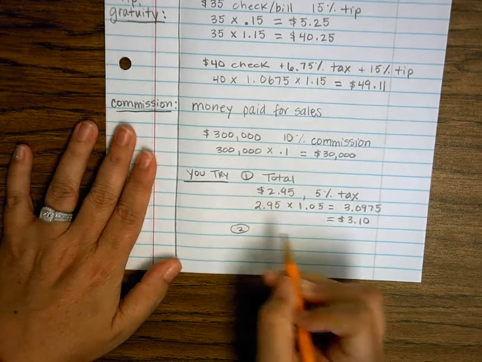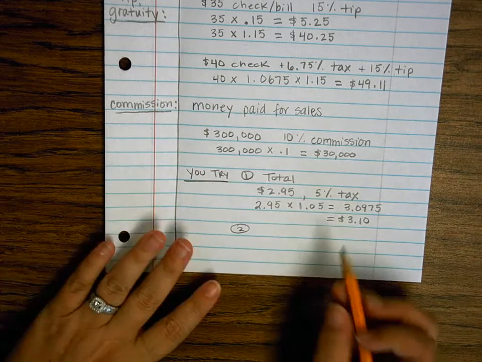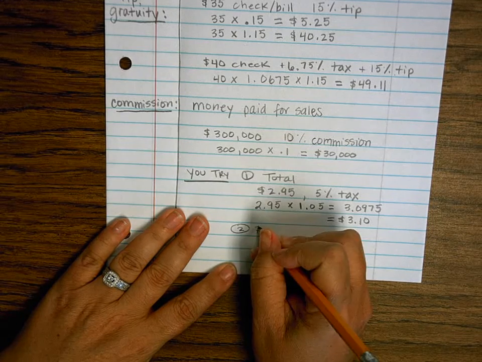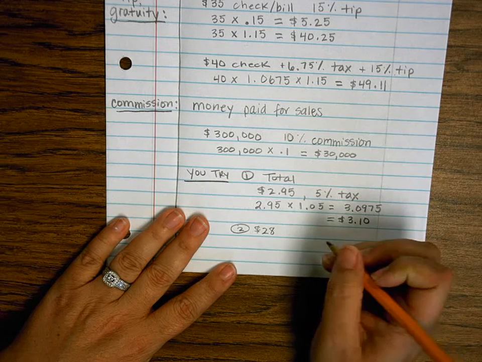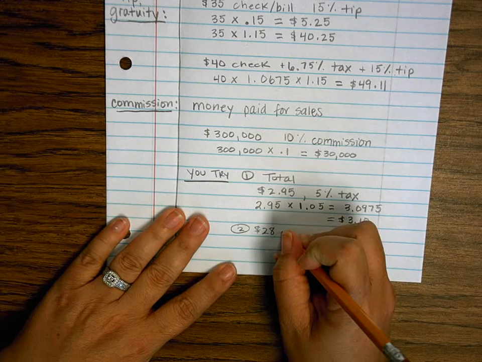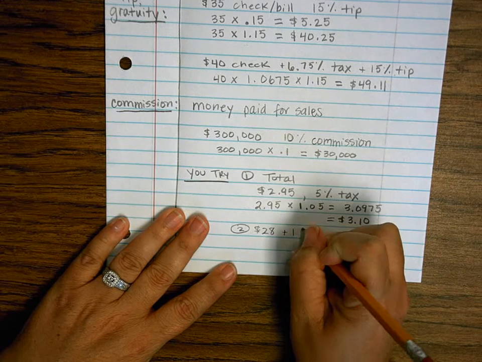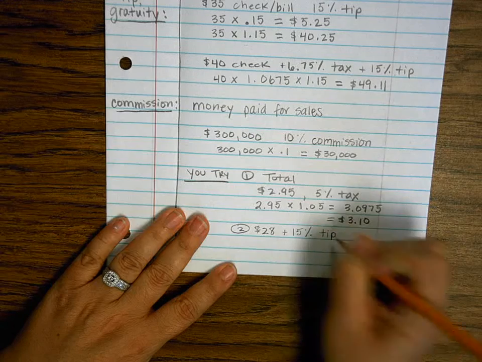You try number 2. Again, we want the total, okay? So let's say we go out to lunch and we spend $28 on our bill, and there's no tax to this place. It's in Oregon or something. And we're going to add 15% tip, and I want the total again.